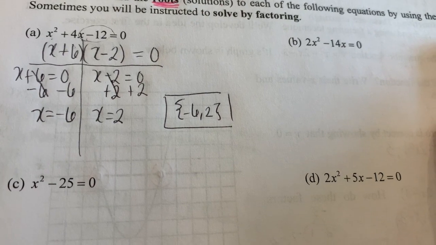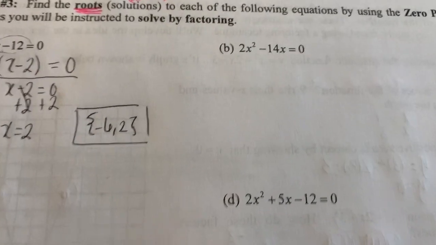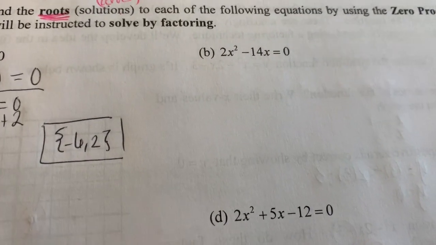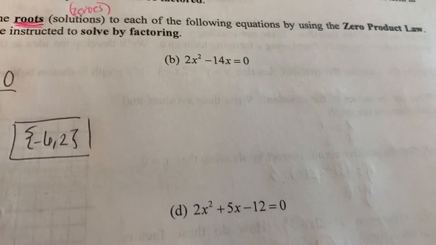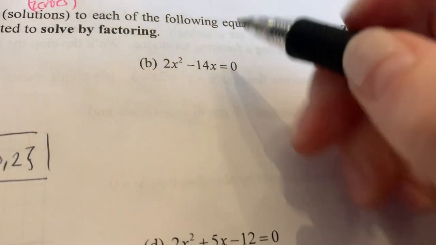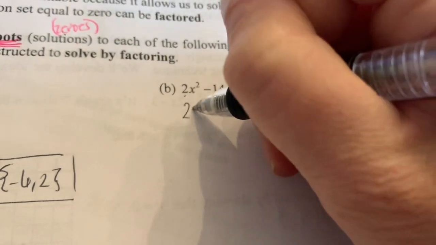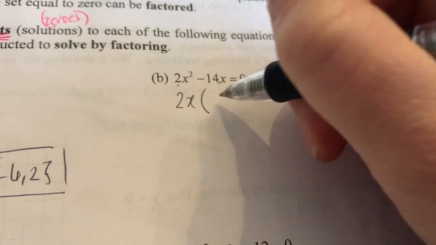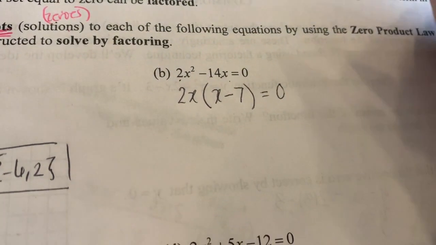Okay? So let's show another one where we have to factor. It doesn't always have to be double bubbling. It doesn't always have to be grouping. Sometimes it could be GCF. So if you look here, you can see that there is a GCF of 2 and x. So if you pull out a 2x here, you'll be left with x minus 7 equals 0.